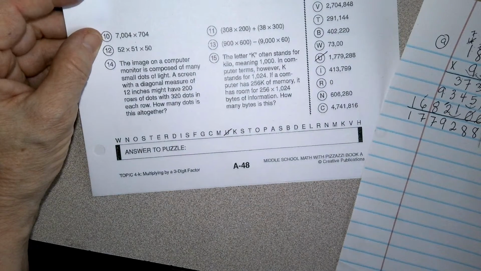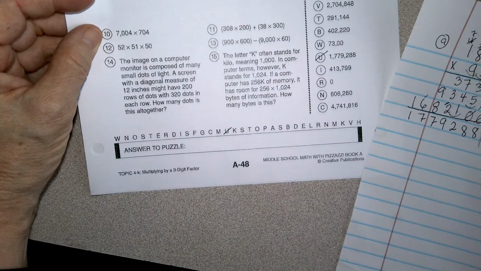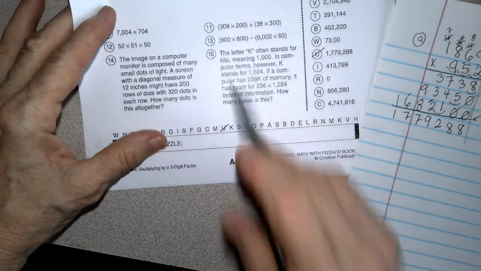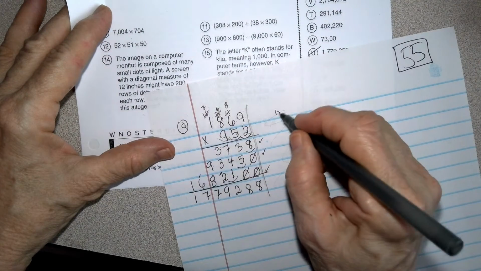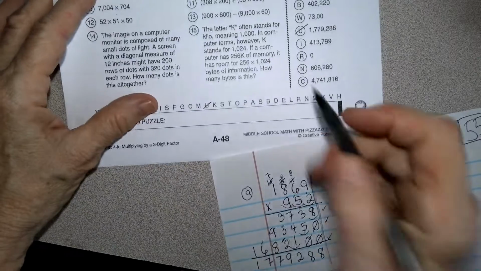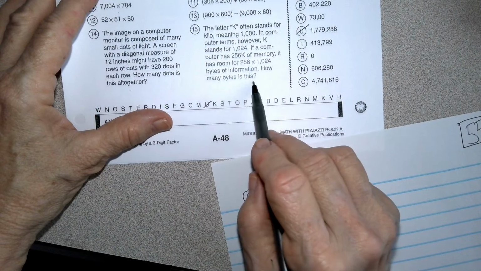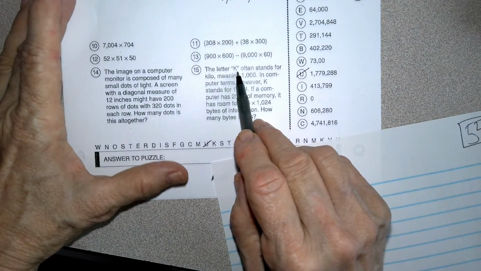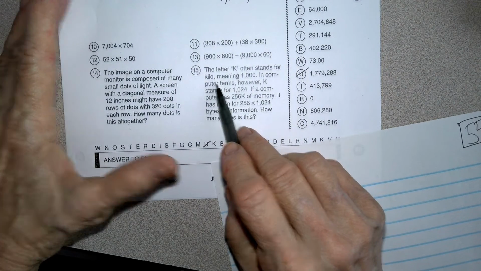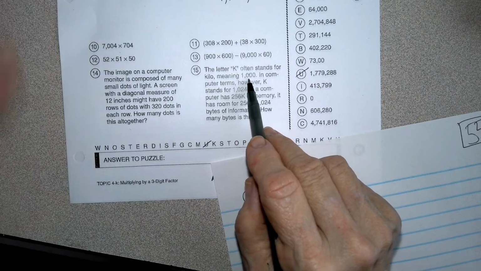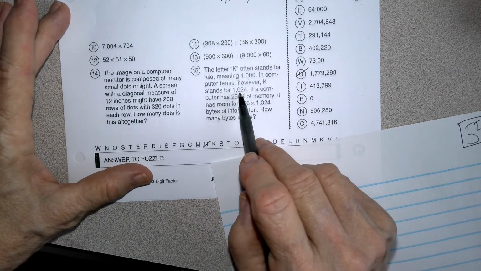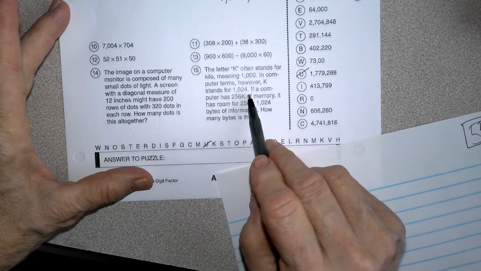All right. Then let's skip down to the 15. On 15, it says, how many bytes is this? It says the letter K often stands for kilo, and kilo means 1,000. However, in computer terms, that K stands for 1024.